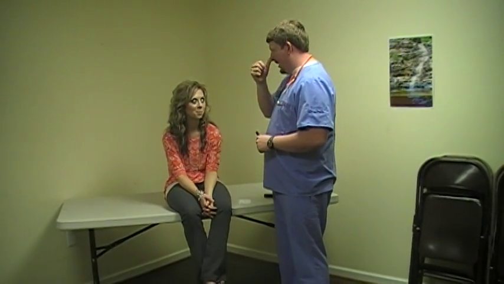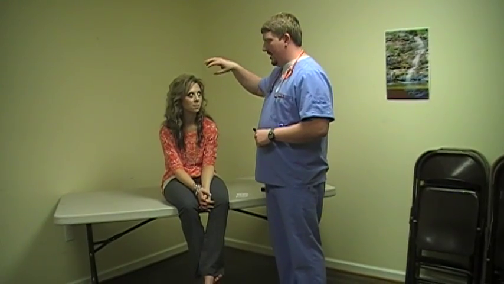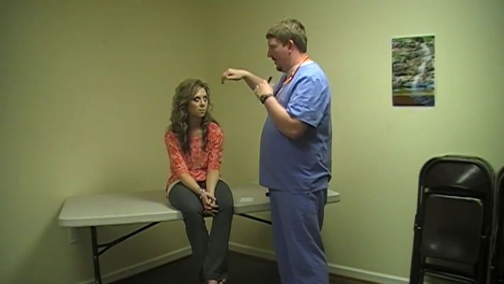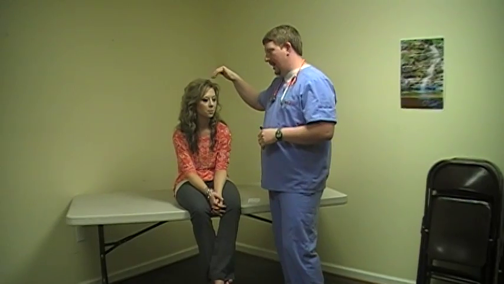Next we move on to the hair and scalp. We're looking for any missing strands of hair, looking at the scalp for the texture. Is it smooth? Is it moist? Is there dandruff there? Things like that.